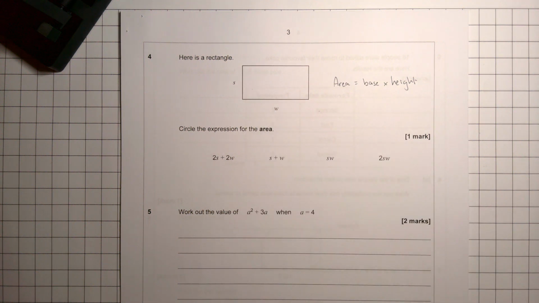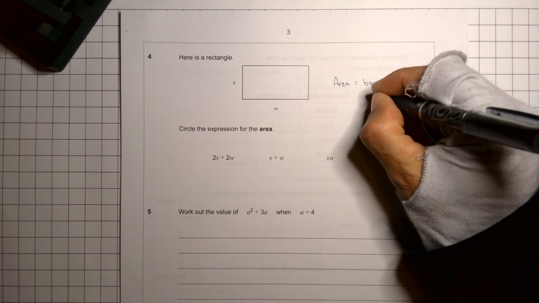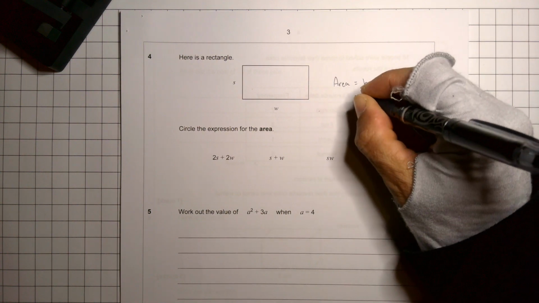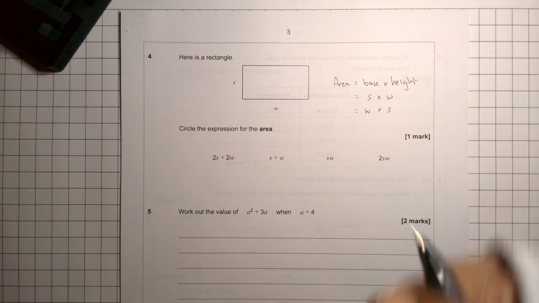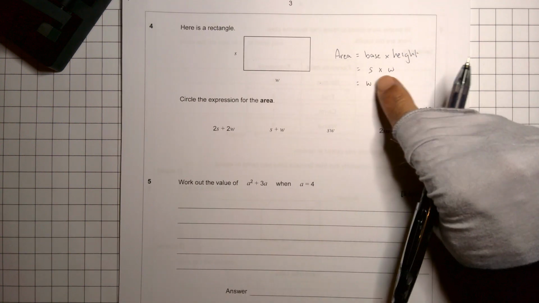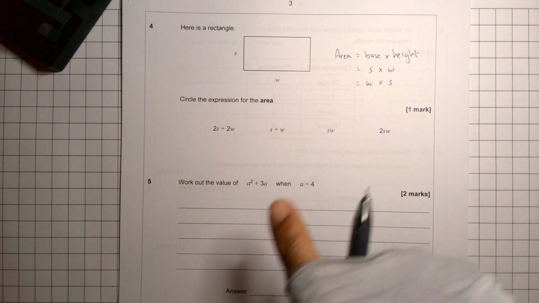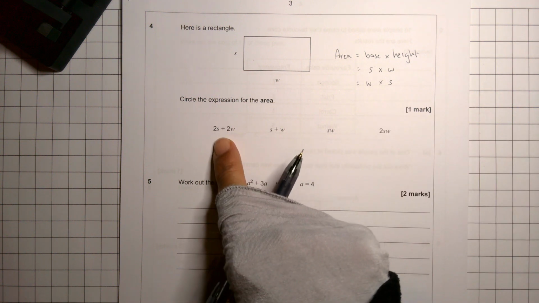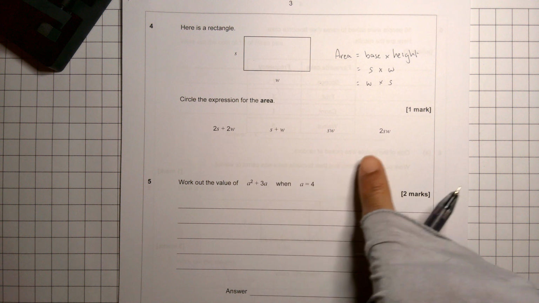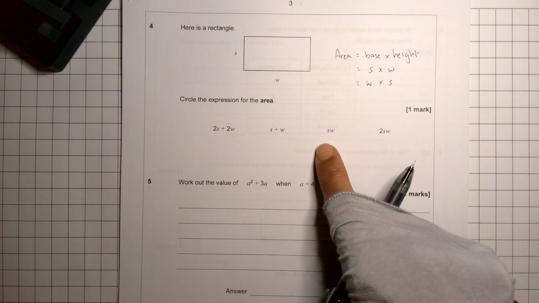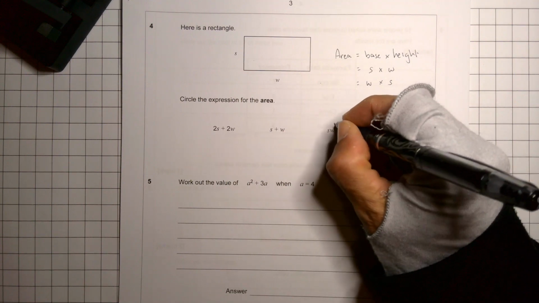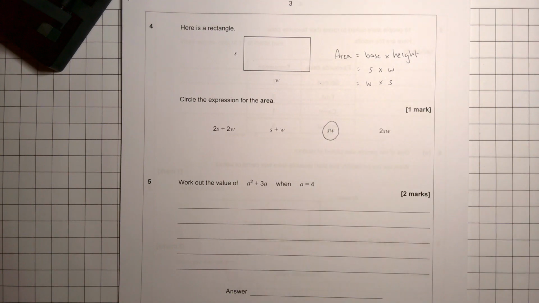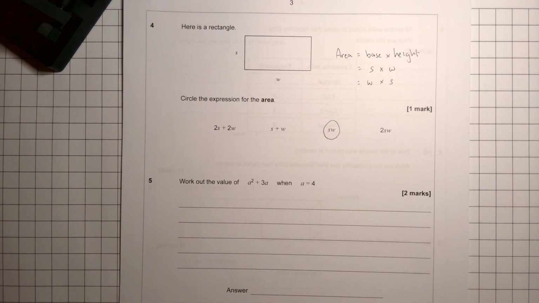In this case, we would have S times W, or W times S, because in multiplication that works out the same. So looking for something that has an S times a W or W times an S. As you go along and check, there's a plus there, so that's not going to work, plus there, and so it's going to be one of these because there's a multiplication. Notice we don't have any 2 here, so the answer is going to be this one. That tells us that it's S times W. It's the way algebra is, you don't write the times symbol in there.